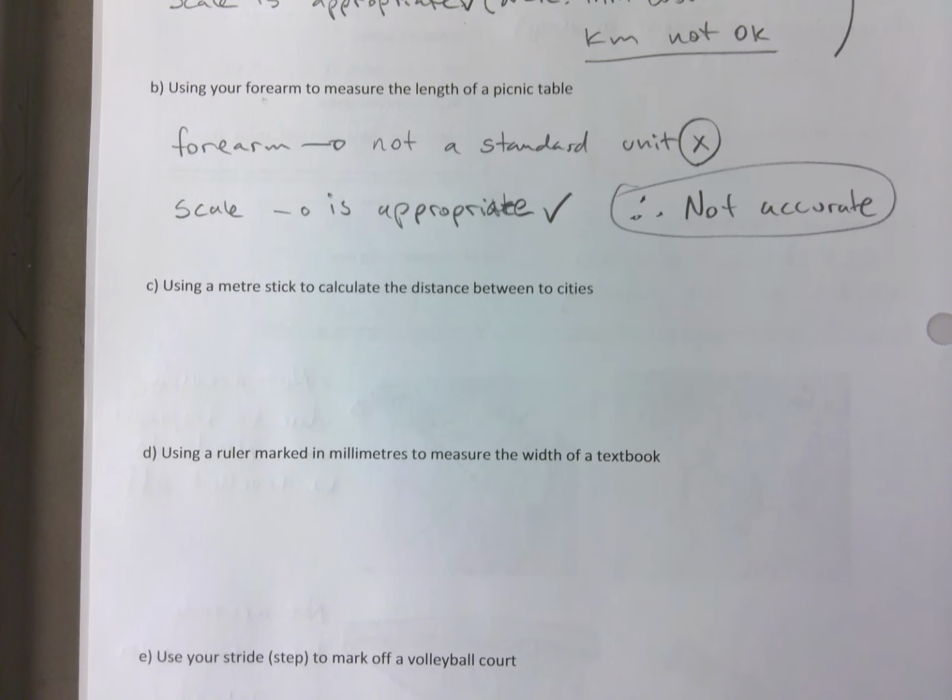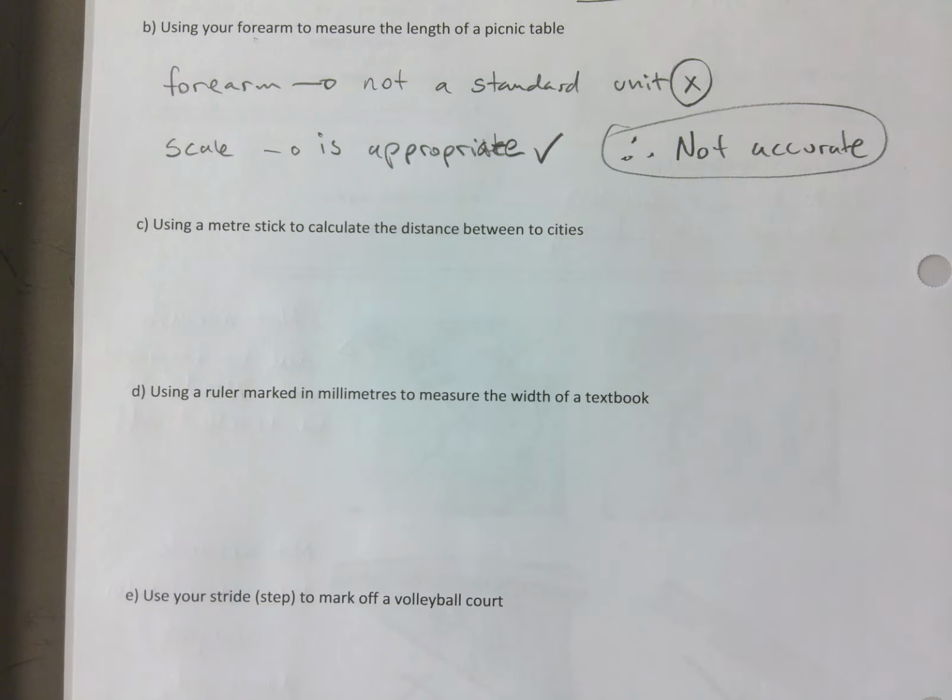Meter stick to calculate the distance between two cities. What's wrong there? A meter stick isn't that long. It's not that long. So the scale is a problem? Yeah, the scale is a problem. What about the unit? Is the unit okay?